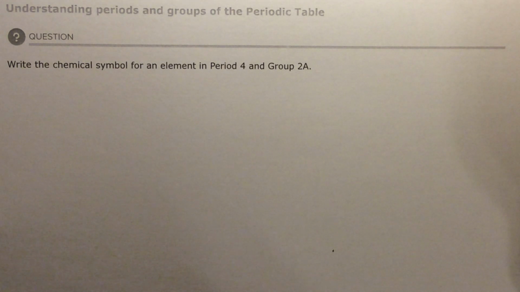But you're going to have to know the differences between periods, which are the rows, and groups, which are the columns. So the first column is group 1. There's a couple different ways to do this. You can have A's and B's, where the middle section are called B's, and just the ends, the 2 columns at the front, and the 6 columns at the end would be called A's. So you could have group 1A and group 1B. Or like the periodic table in our room, you can just have 18 columns, and so you would have 18 groups.